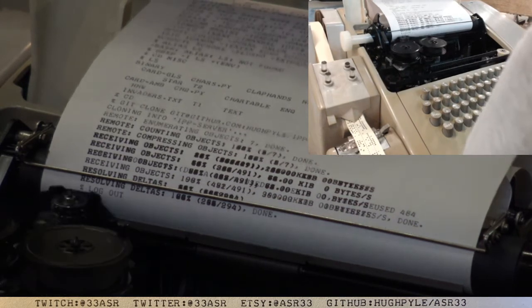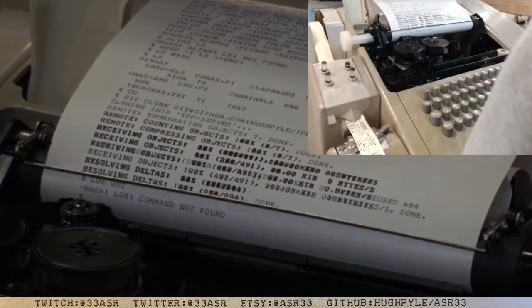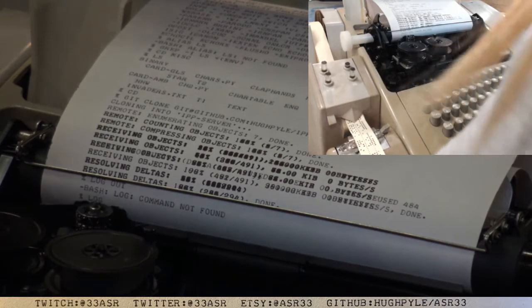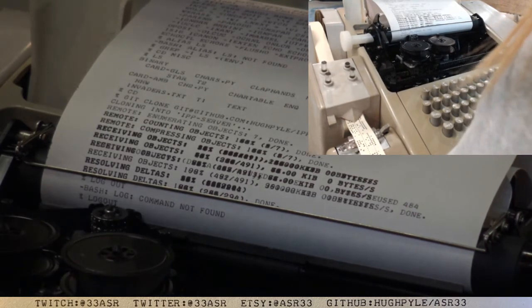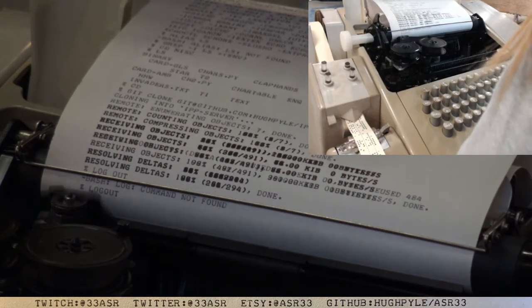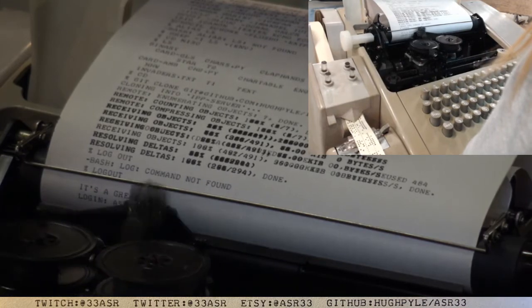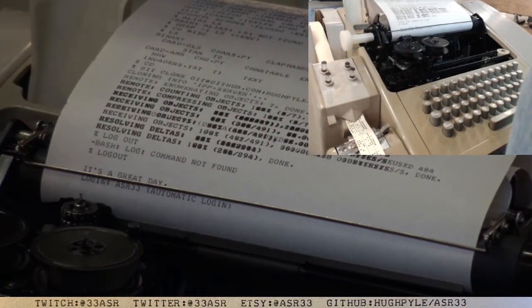Log out is all one word with no space in it. Yep, that's it. And then it logged you back in.